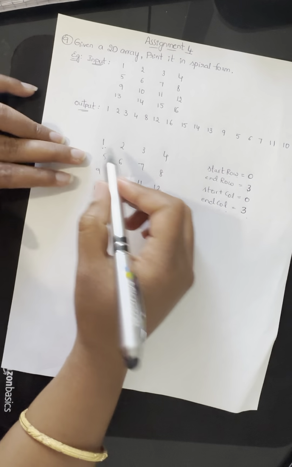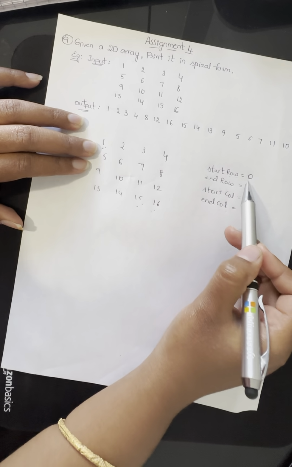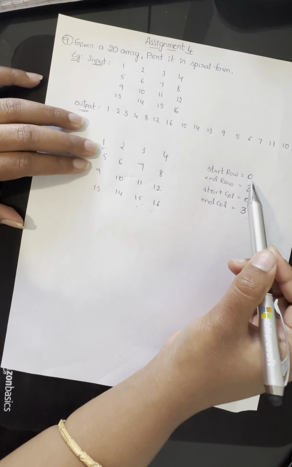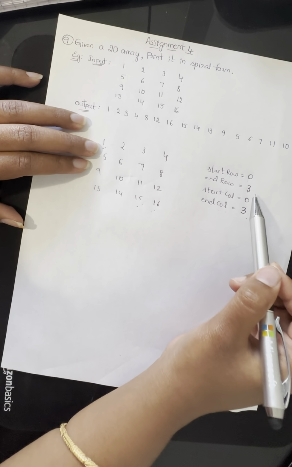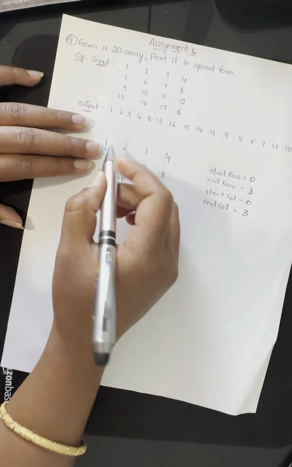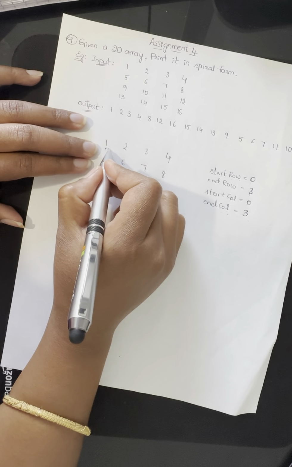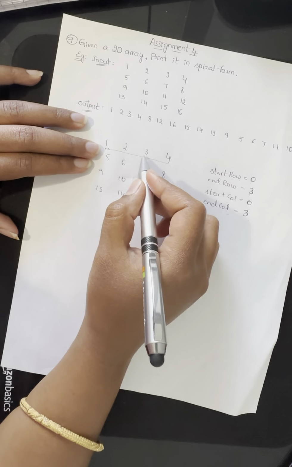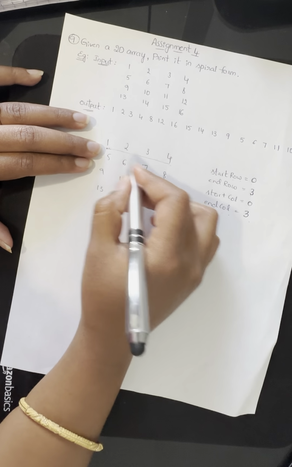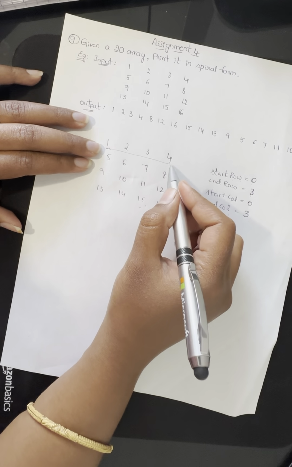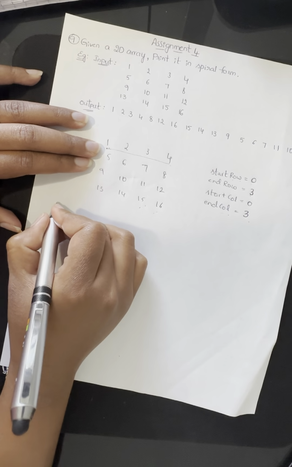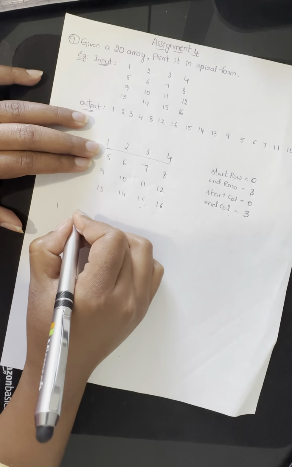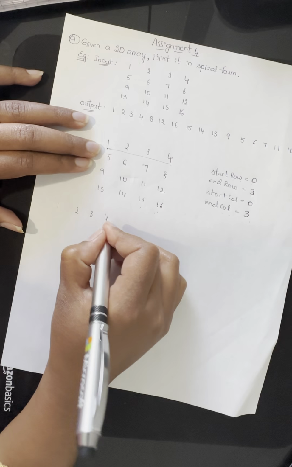So we start at start row and we iterate through each element until we reach the end row. So we start with 1 and iterate through each and every element, and we'll be printing each element that we pass through. So in the output we'll be printing 1, 2, 3 and 4.